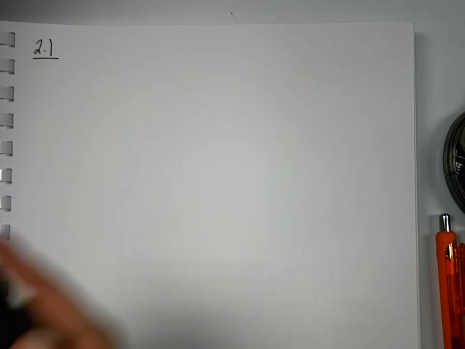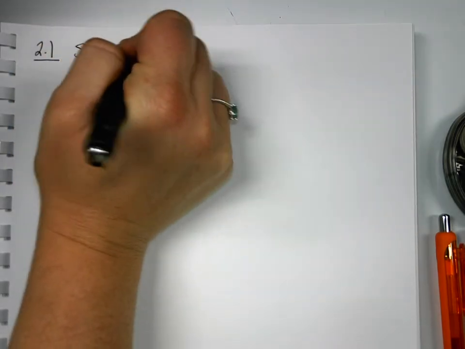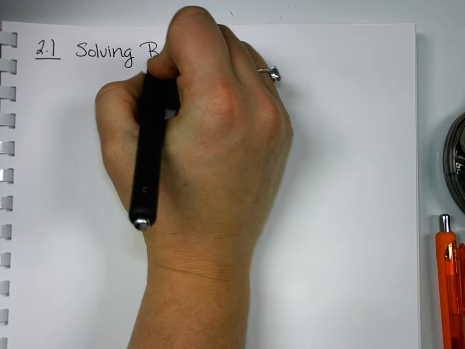Again, we have methods that are similar to what we did in the first unit that we're going to now apply to methods of solving. So it will look familiar in some of the things that we do, but there are slight differences between simplifying and solving. So this first lesson, we're going to keep it pretty basic on solving rational equations.